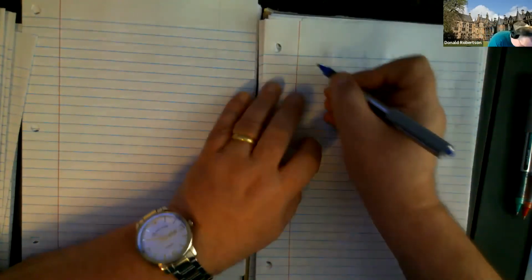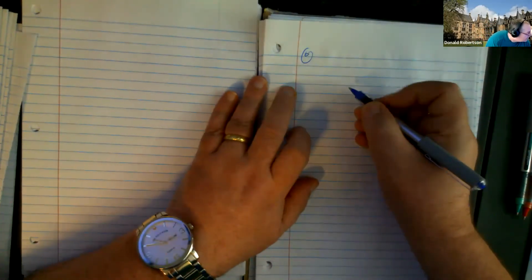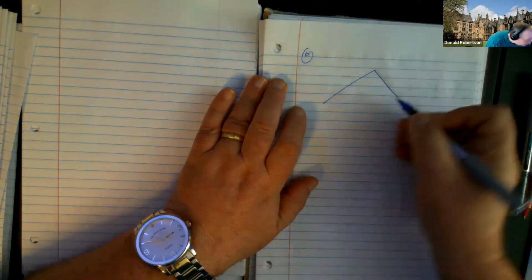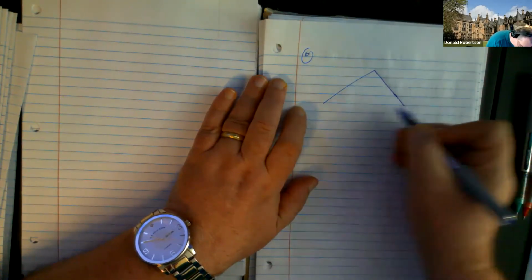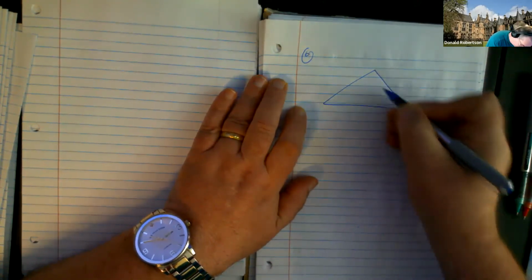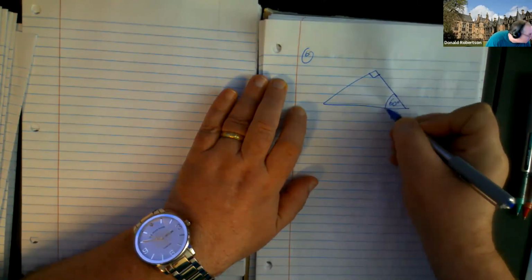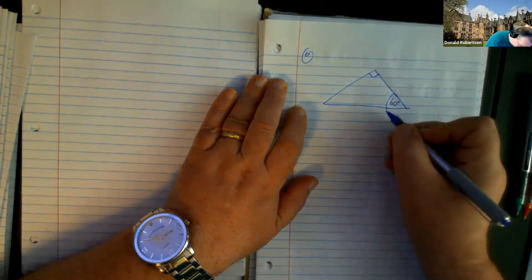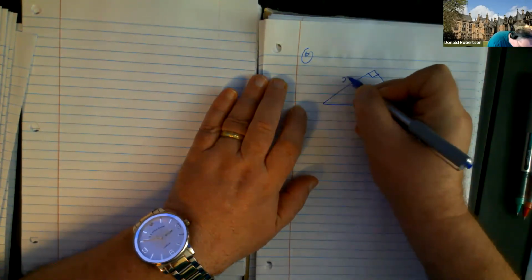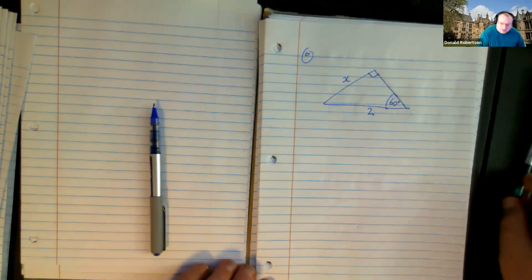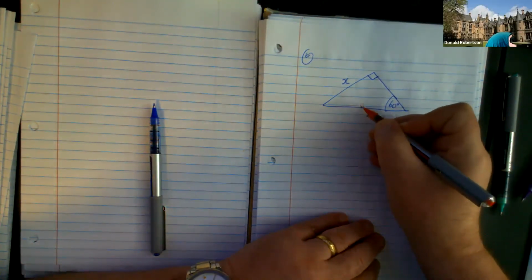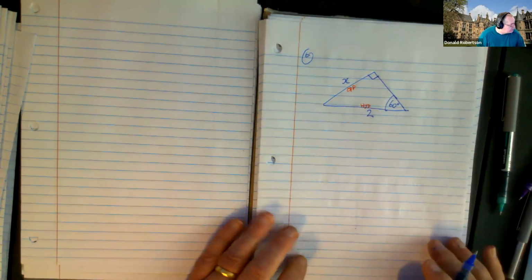So, in question 6, you're given a right angle triangle that's oriented like this. There's the right angle up here. This is the angle that's 60 degrees. You're told that this is 2 and you're asked to find x. Okay, so naming the sides, this one here is the hypotenuse, and this one over here is the opposite.